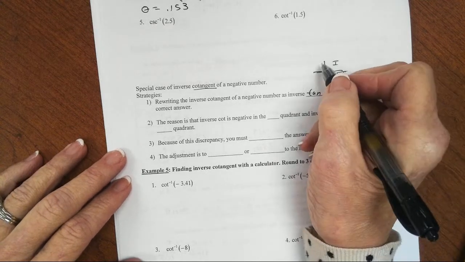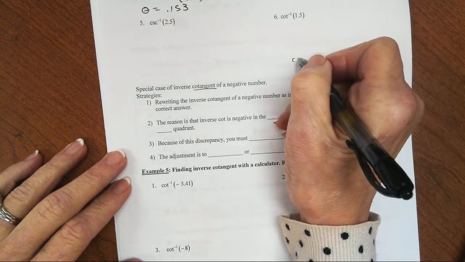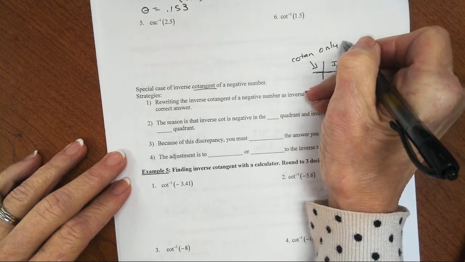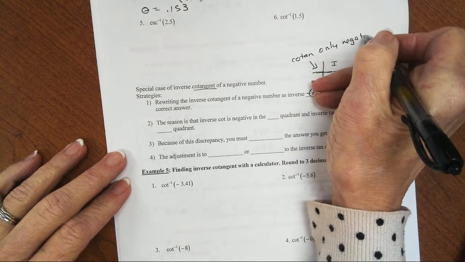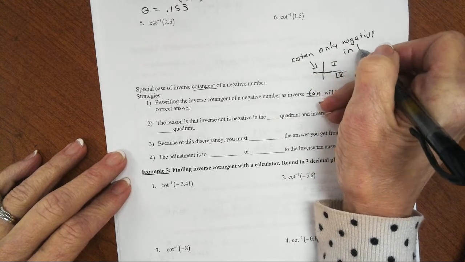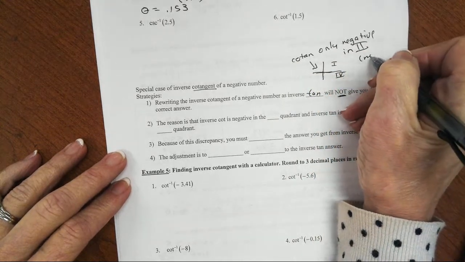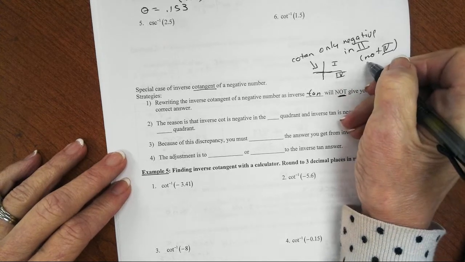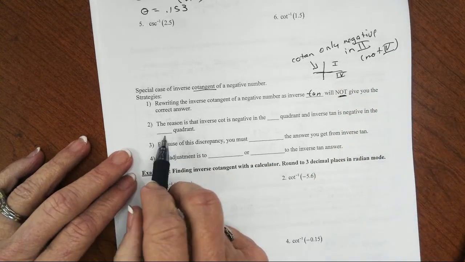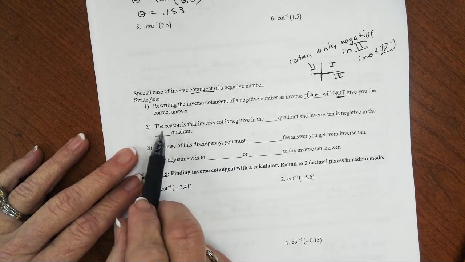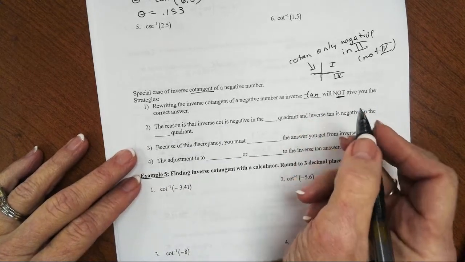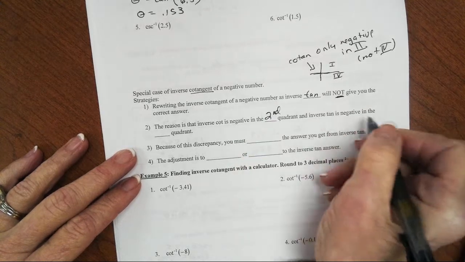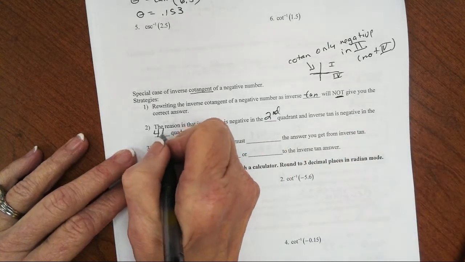If it's negative, cotan is only negative in quadrant 2, not quadrant 4. But tan is negative in quadrant 4, so it's tricky. So the reason that we're formalizing that is that inverse cotan is negative in the second quadrant, and inverse tan is negative in the fourth quadrant.